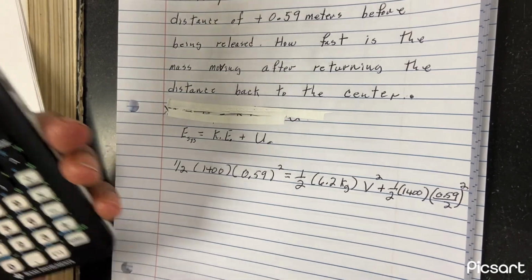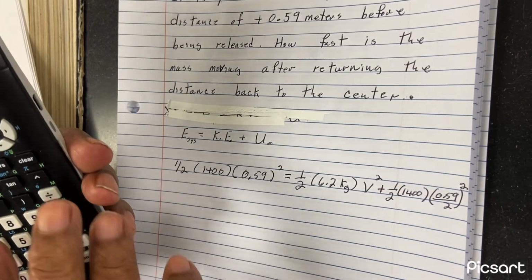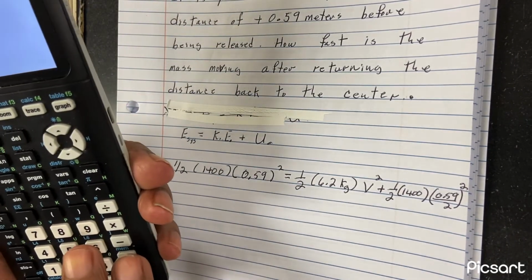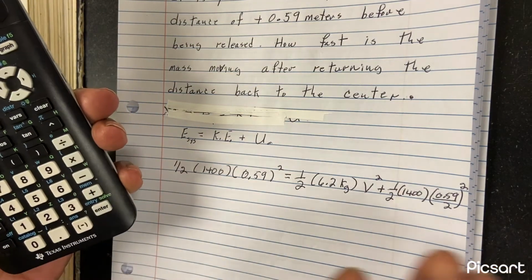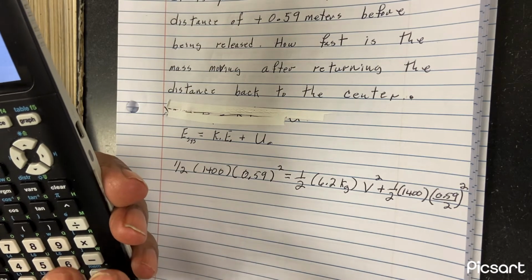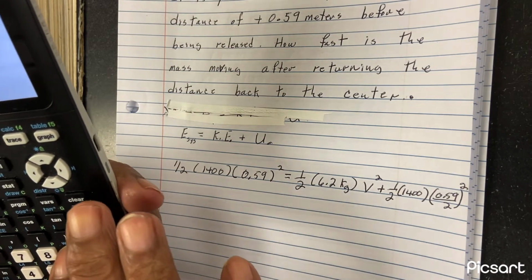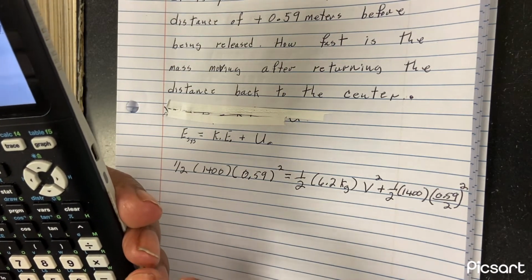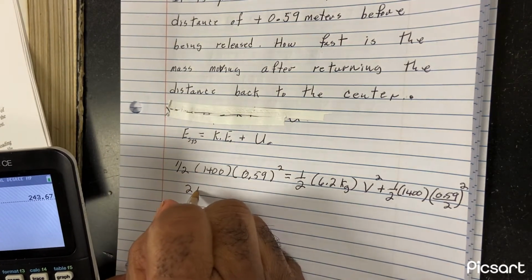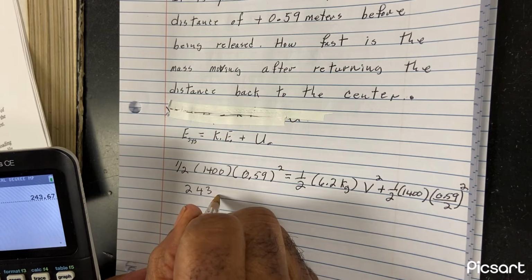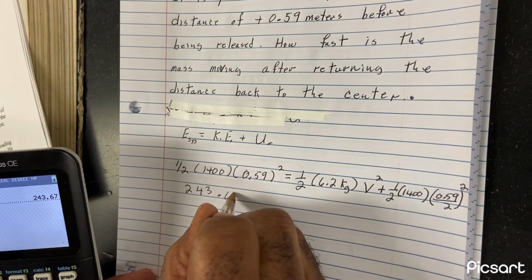So we have 700 times 0.59 squared, which is going to be 243.67.